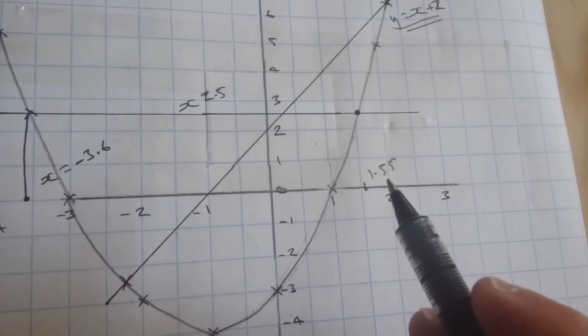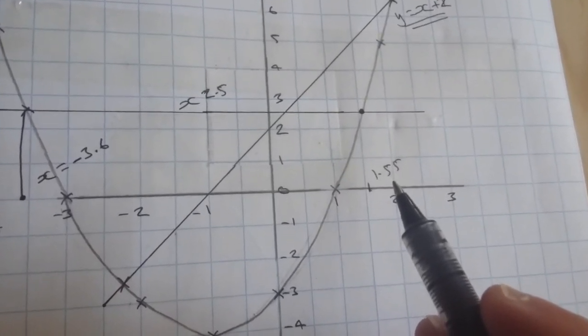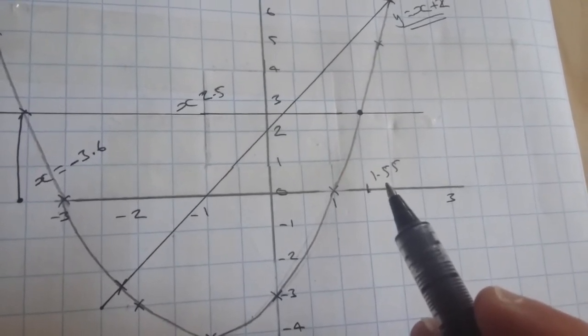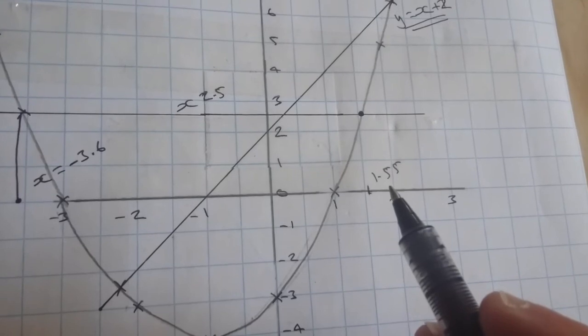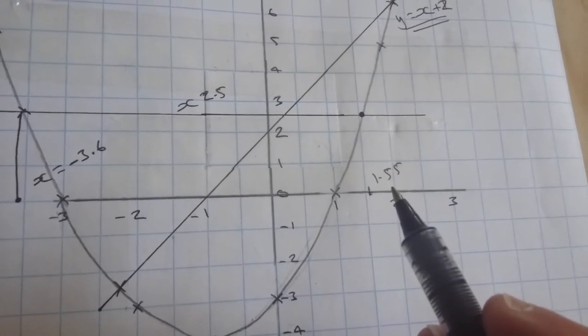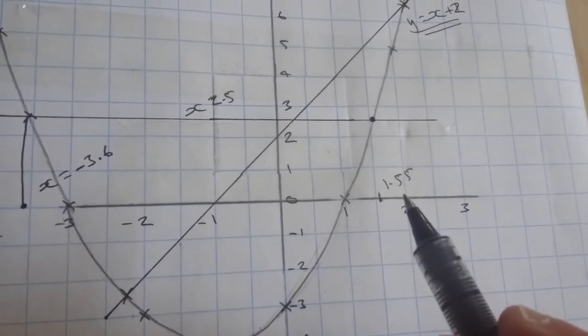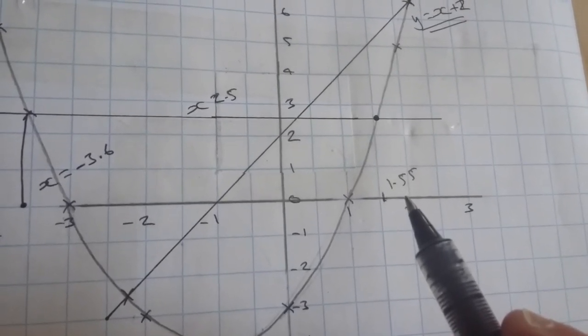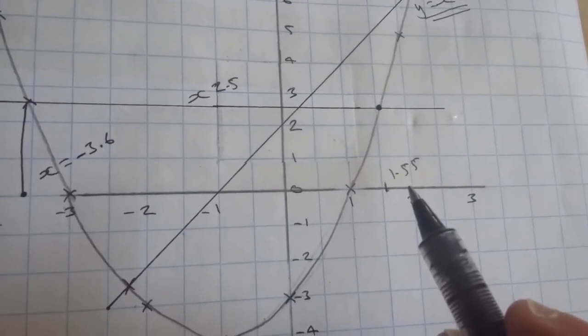That should be enough, I hope, to do the graph questions in exercise 10.2. The next video will be factorising, so then you can do the factorising questions. I would suggest you do the graphing ones first and then watch the second video, do the factorising ones after that. Good luck.